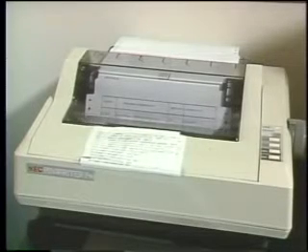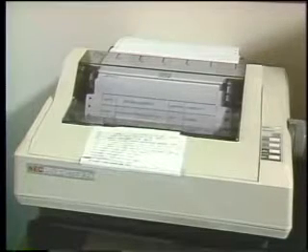DeFrisco says the biggest advantage with GEOS is the high quality of its printing. Because it has outline font technology, users can get near laser printer quality with a dot matrix printer.